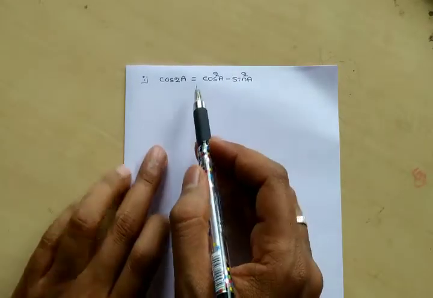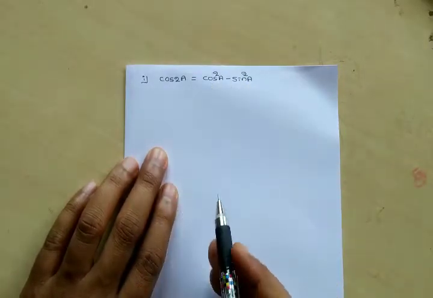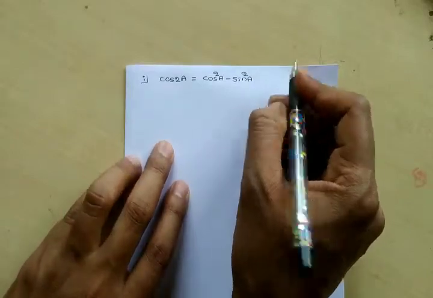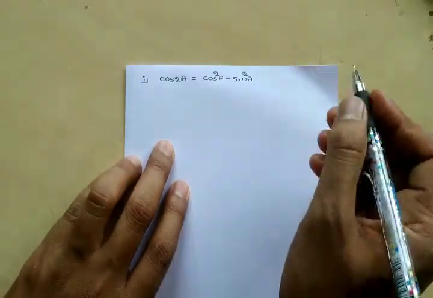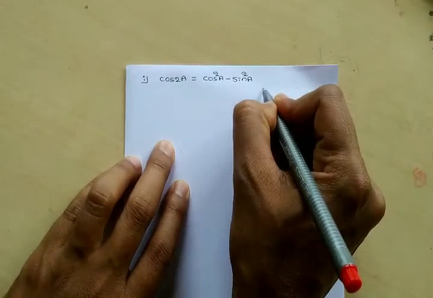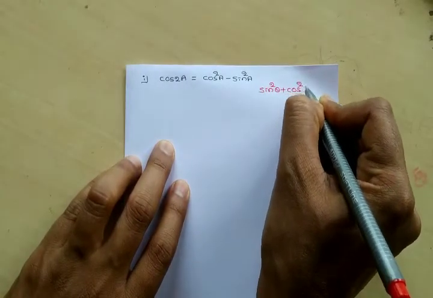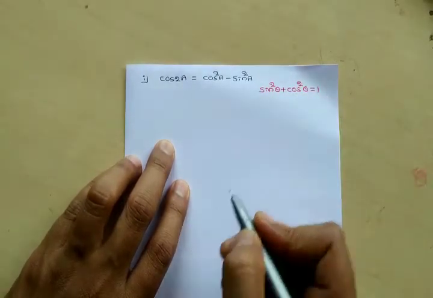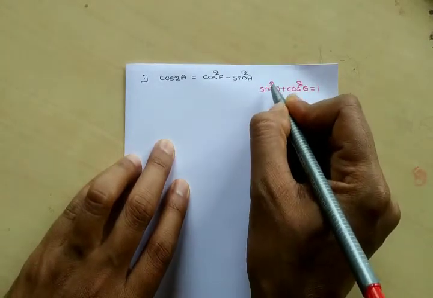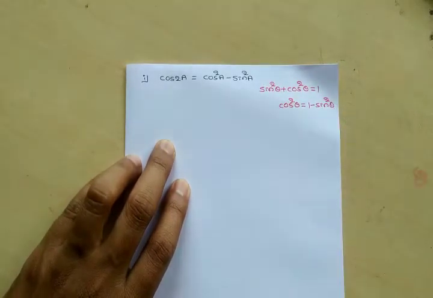First, I am going to write the formula in terms of sin only. For that I apply the trigonometric identity: sin square theta plus cos square theta equals 1. So cos square theta equals 1 minus sin square theta.